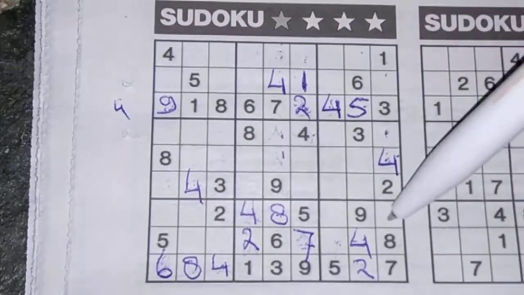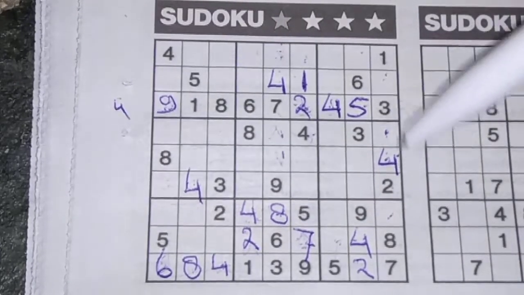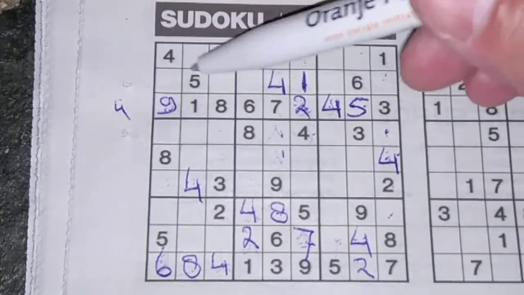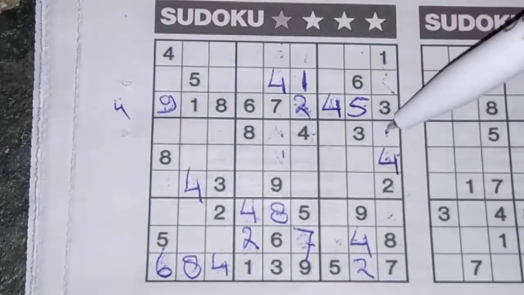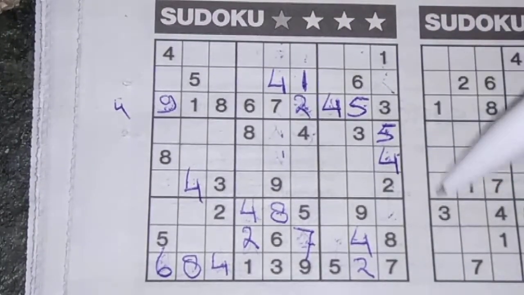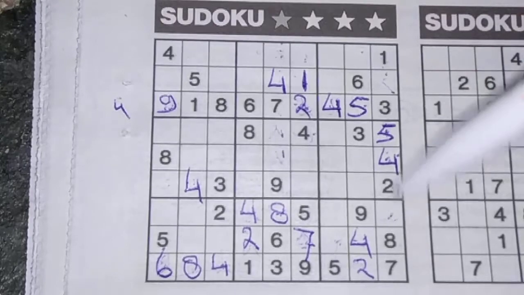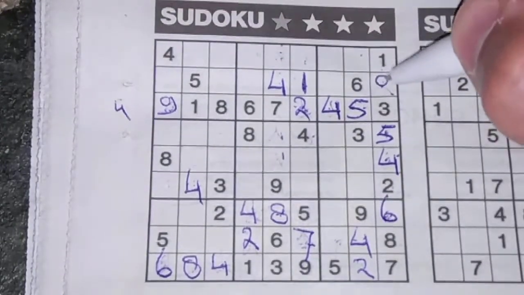3 missing numbers in the last column. 1, 2, 3, 4. The 5 is missing. I see here a 5. No 5 there. I see there a 5. No 5 there. The only place for the 5 should be here. The 6 is missing and the 9 is missing. I see here 6. No 6 there. 6 should be here. And the 9 goes there.